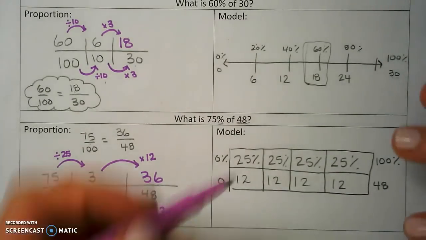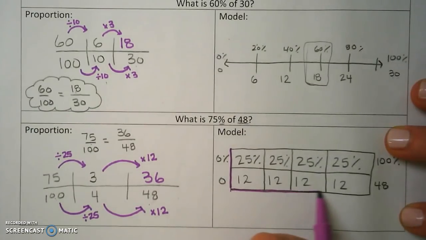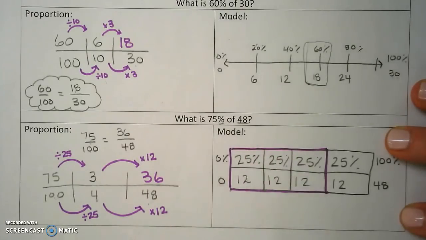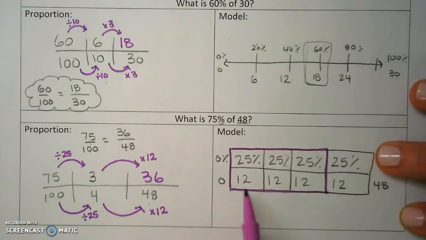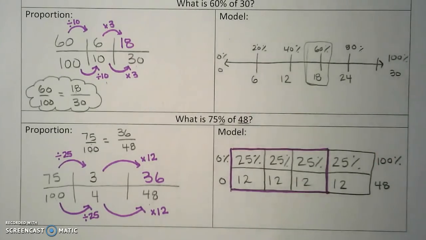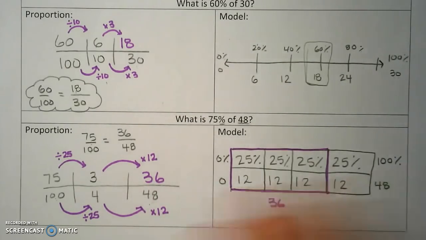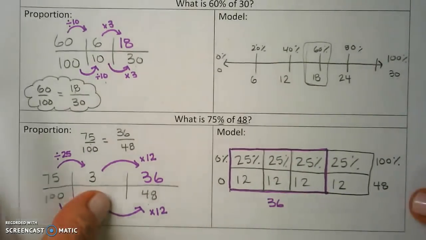So if I'm looking to see what 75% of this number, of 48, is, looking here at my model, I'm looking at this portion here. That's almost all of it. 75% is most of it. And 12, 24, 36. So either way, you get 36 for your answer. This way with a proportion, and that way with your model.